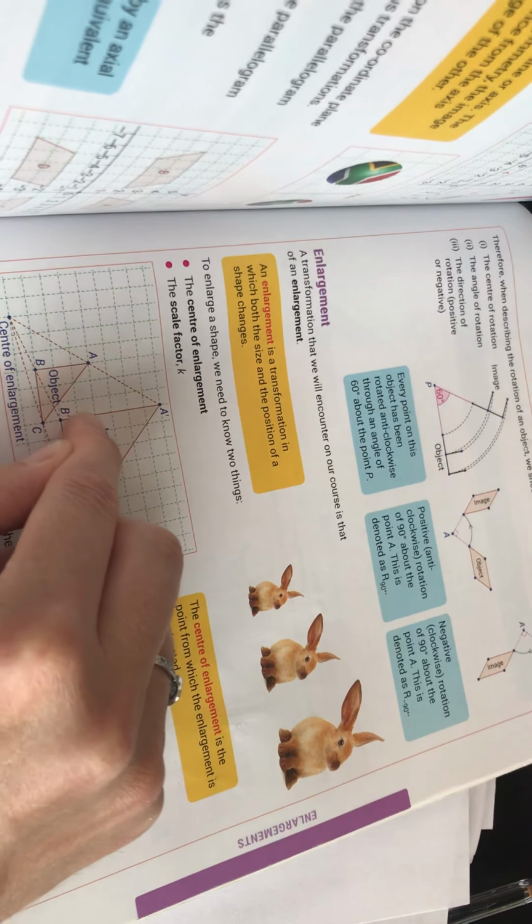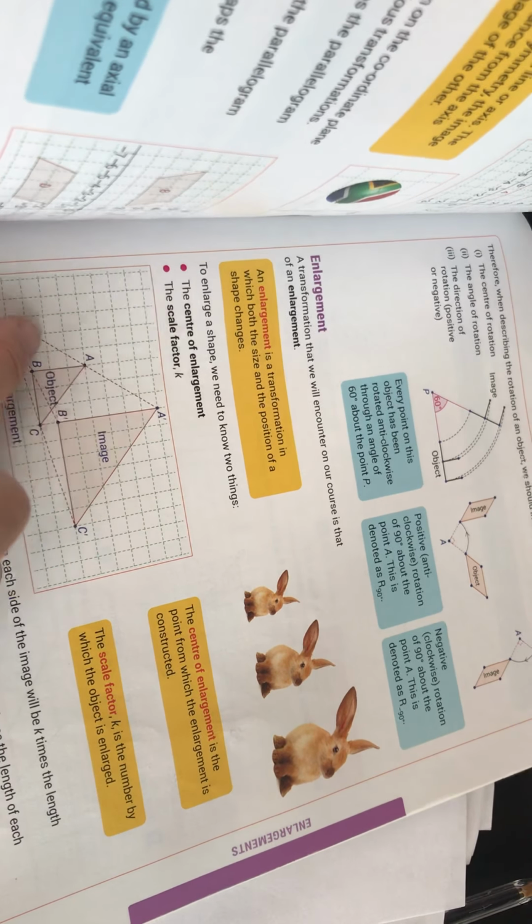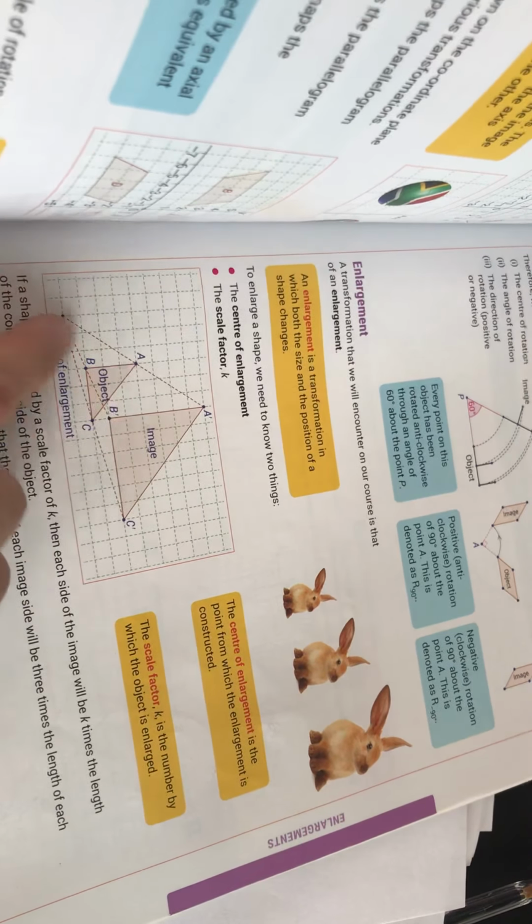So it's important that when we're drawing these that you know your center of the enlargement and your scale factor, which we called K. In this situation, your scale factor is 2 because you're doubling everything. The center of the enlargement is the point from which the enlargement is constructed. The scale factor, which we call K, is the number by which the object is enlarged.